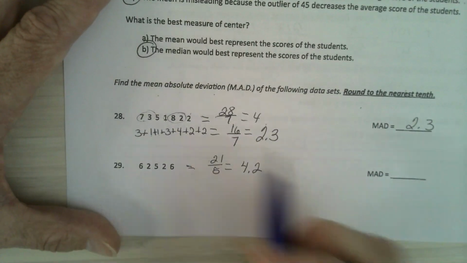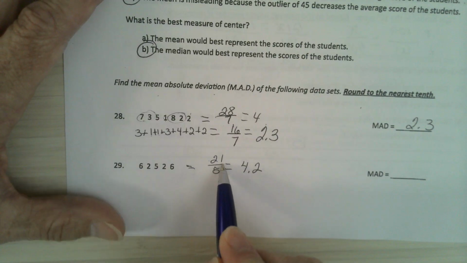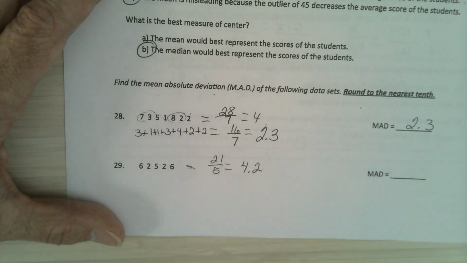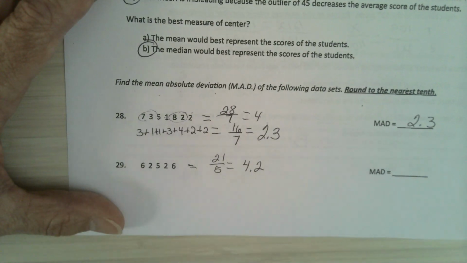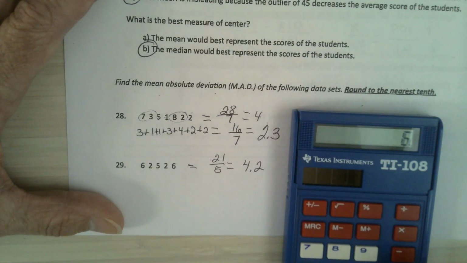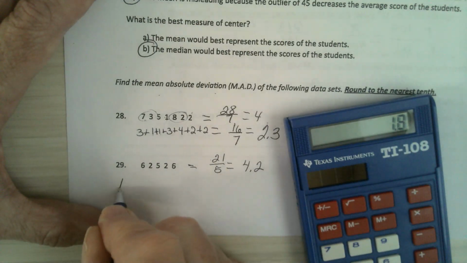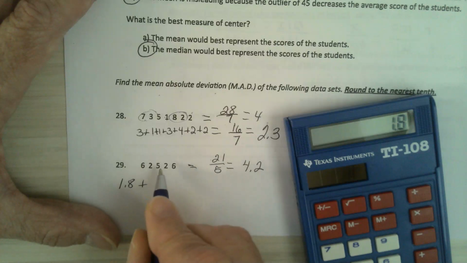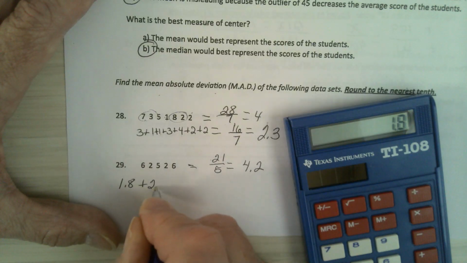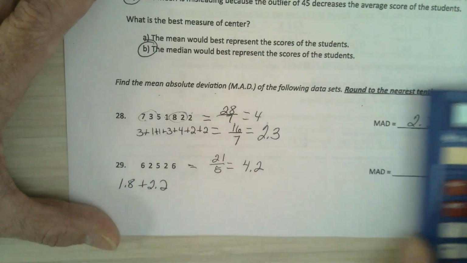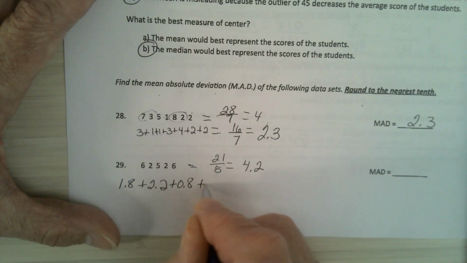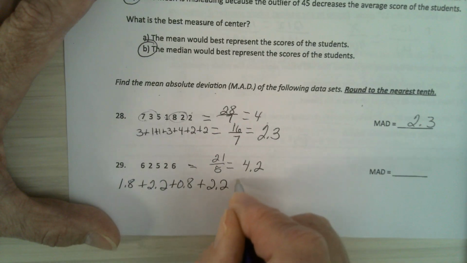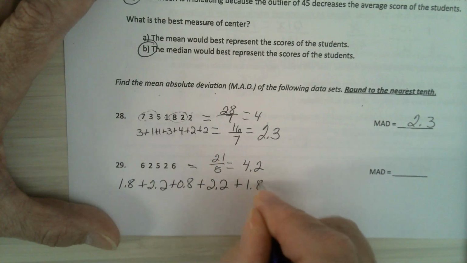In the next one, when I added them all together, I get 21. Divided by 5 is 4.2. So how far is 4.2 from 6? Well, if you have a calculator, 6 minus 4.2 gives you the answer 1.8. How far is that? It's 2.2. How far is 5 from that? It's 0.8, 2.2, and 1.8.